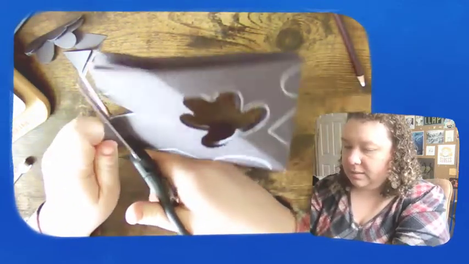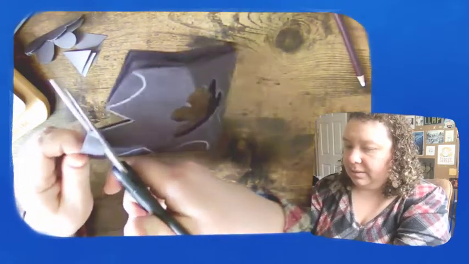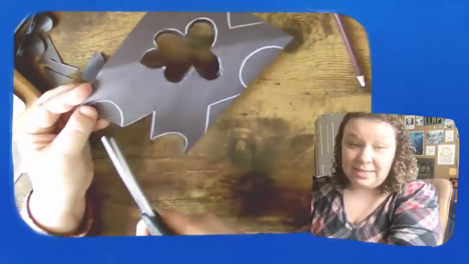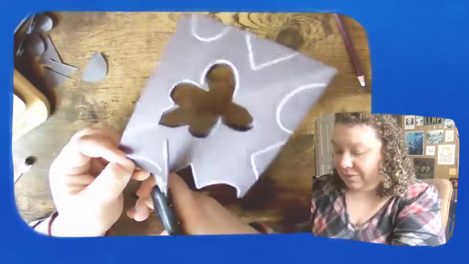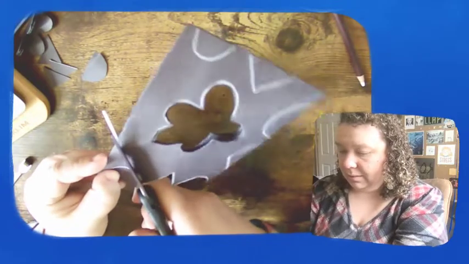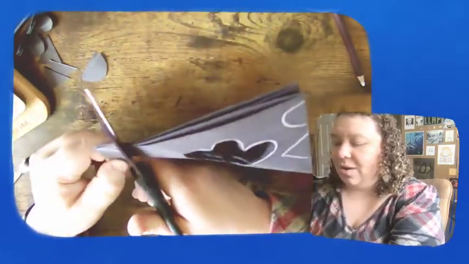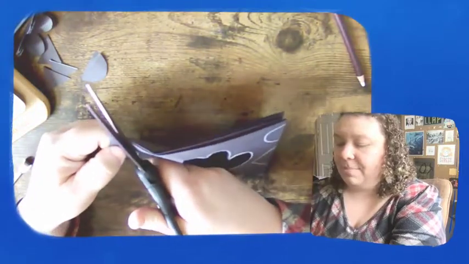And then a circle here to make sure that cuts nice and easy. And then the thing I'm going to go to next is this other half circle here. As I'm looking at this, it kind of looks like two eyes and a beak for a bird.